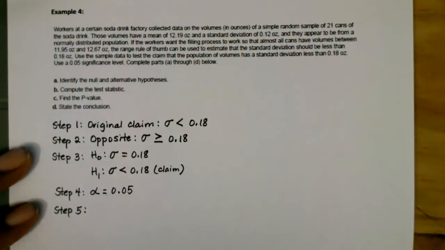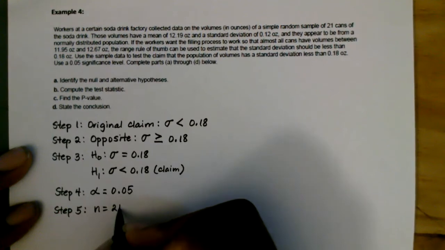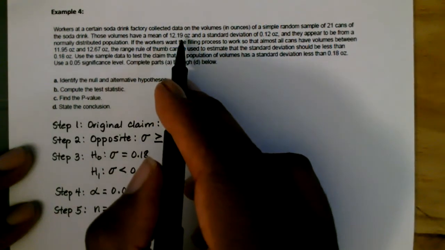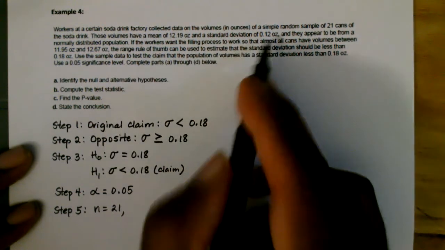All right, now step number 5 is calculating the test statistic. Now we're told we have a simple random sample of 21 cans of the soda drink. So N is 21. We're told those volumes have a mean of 12.19 ounces. That's not needed in this particular situation. And a standard deviation of 0.12 ounces. That we need to know. That's the one we're going to need to use.